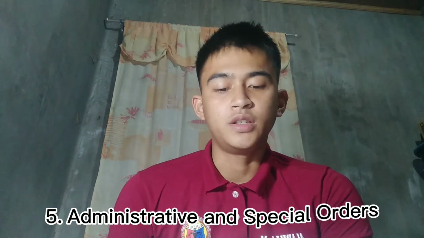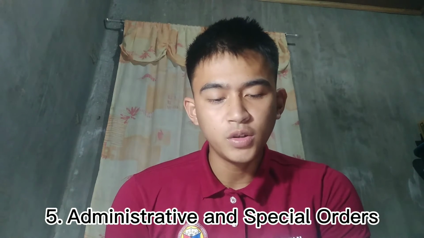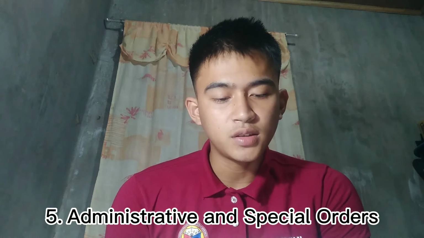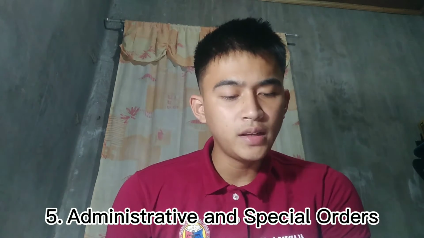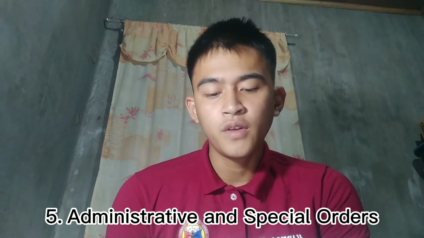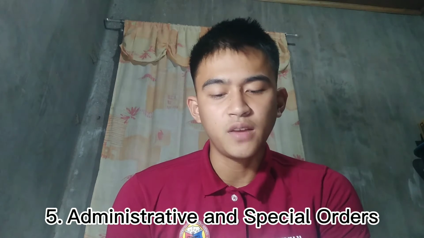The next is the administrative and special orders. A sample of this is Administrative Order number 8 series of 1968 of the LTC, requiring the towing and impounding of stalled motor vehicles on public highways and the imposition of corresponding fees thereof. Ito yung makikita na mga nagtotow sa mga illegally parked na mga sasakyan sa ating mga kalsada.